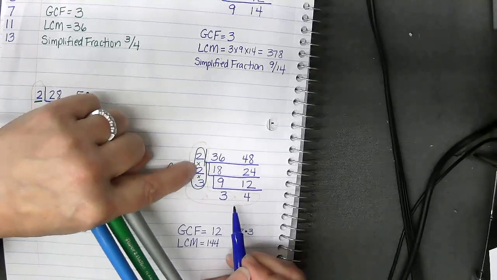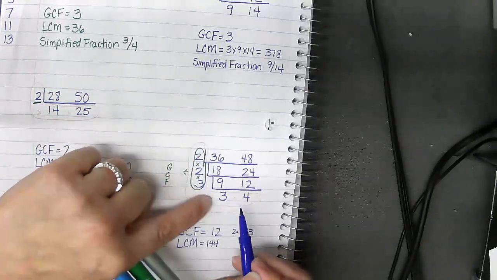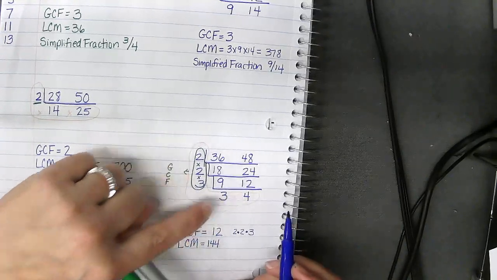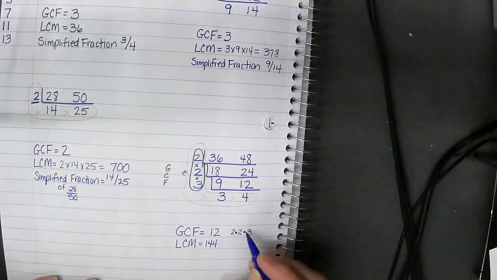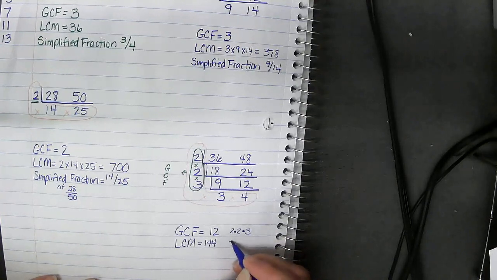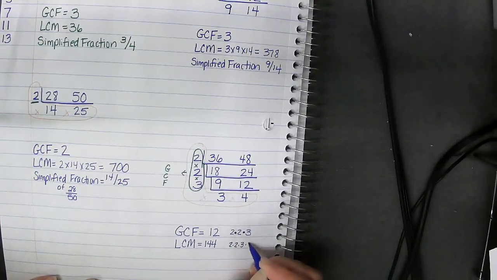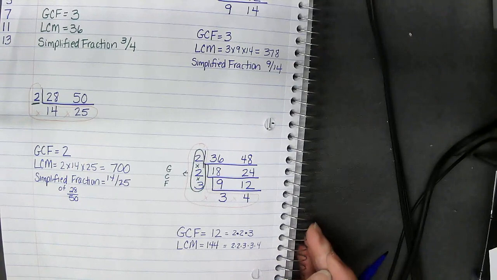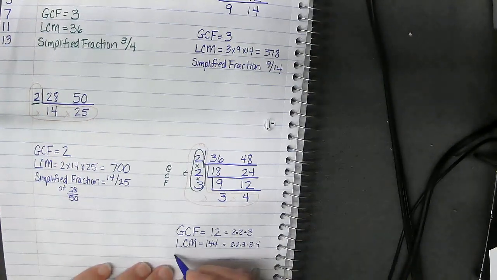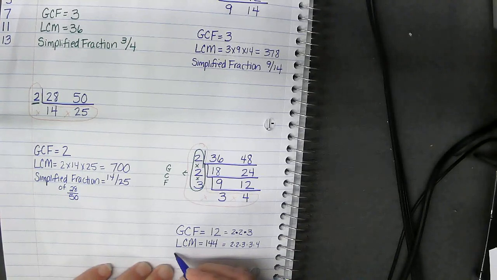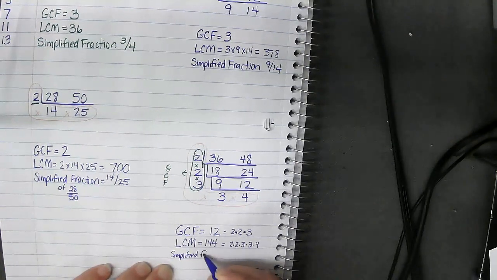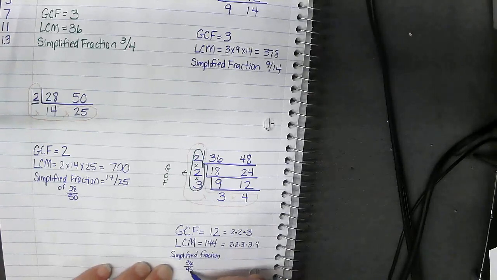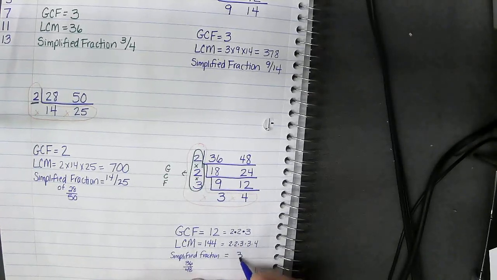Or we can say 2 times 2 is 4, times 3 is 12, times 3 is 36, times 4 is 144. So 2 times 2 times 3 times 3 times 4 is 144. And then if we had a fraction that we were trying to simplify, and our original fraction was 36 over 48, the simplified fraction would be 3/4.